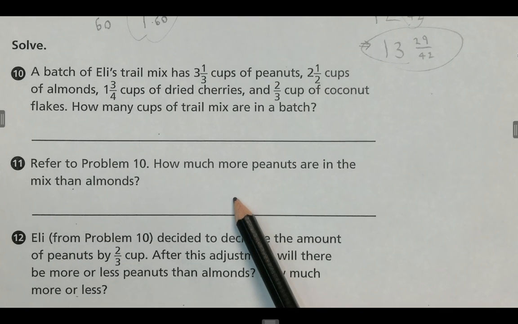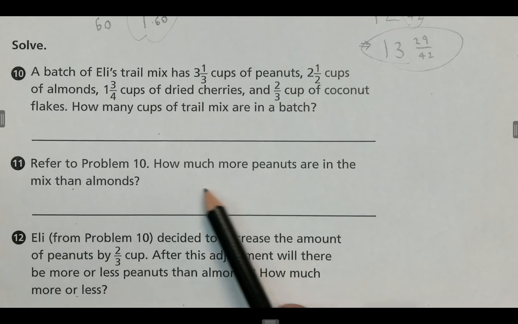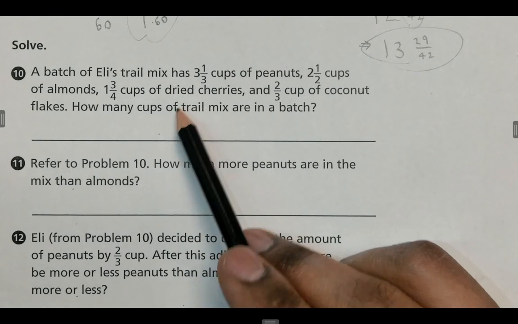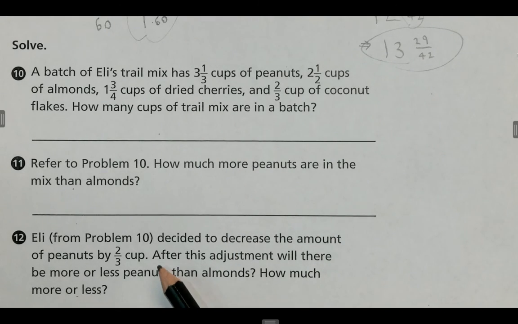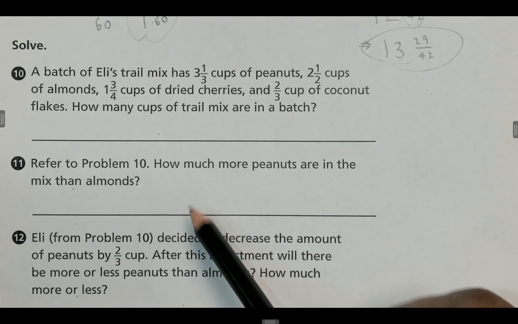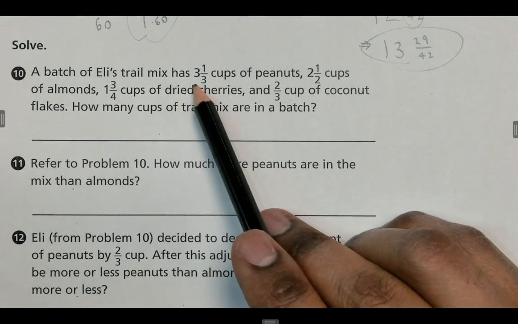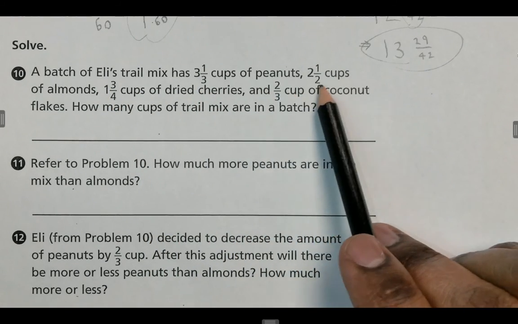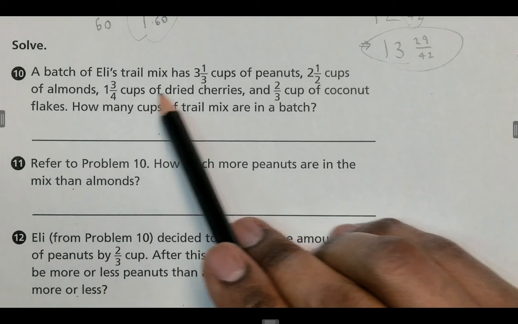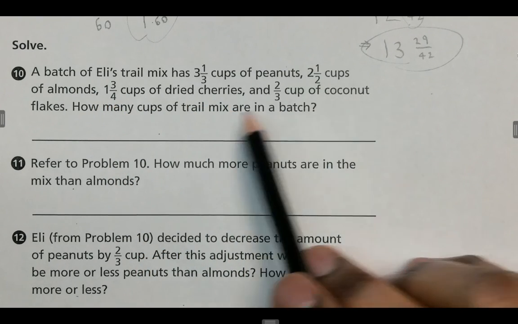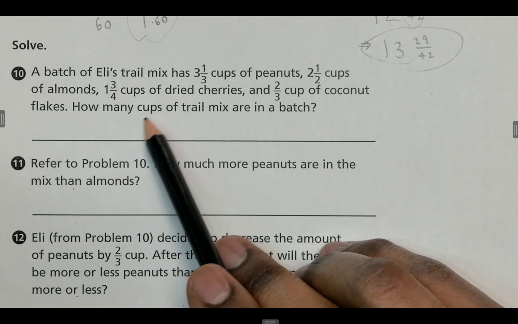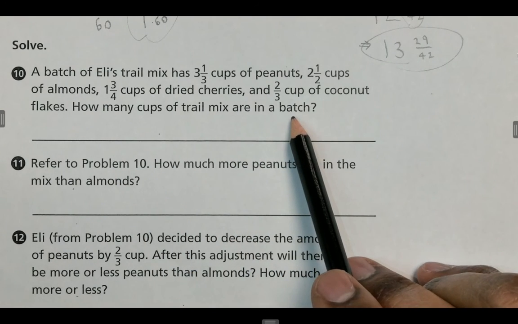Number 11 actually looks like it is referring back to problem 10. So why don't we just do problem 10 instead and wrap this review up. A batch of trail mix has 3 1/3 cups of peanuts, 2 1/2 cups of almonds, 1 3/4 cups of cherries, 2/3 cup of coconut flakes. How many cups of trail mix are in a batch?